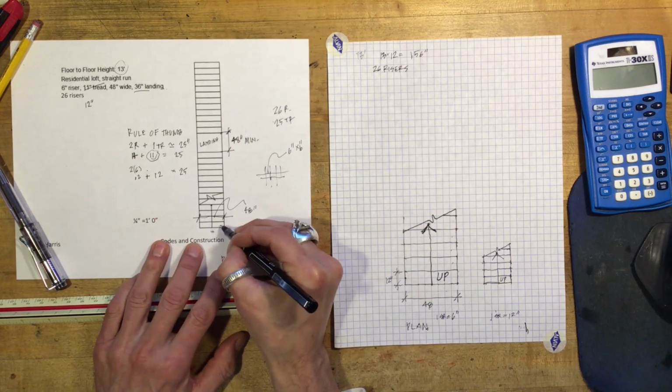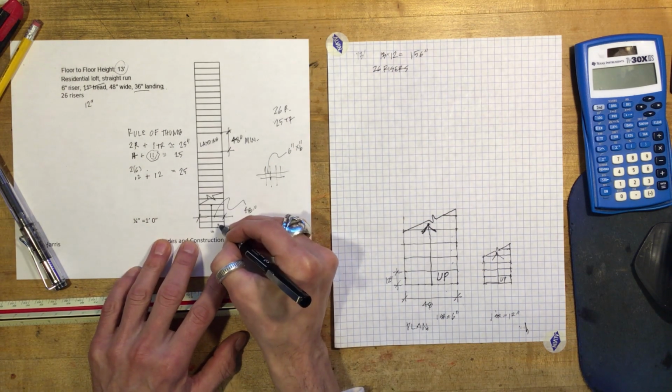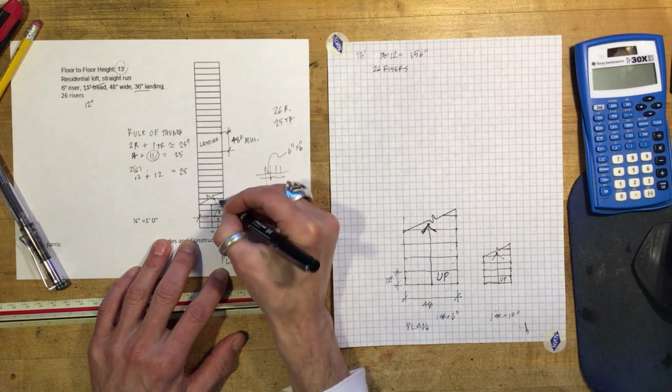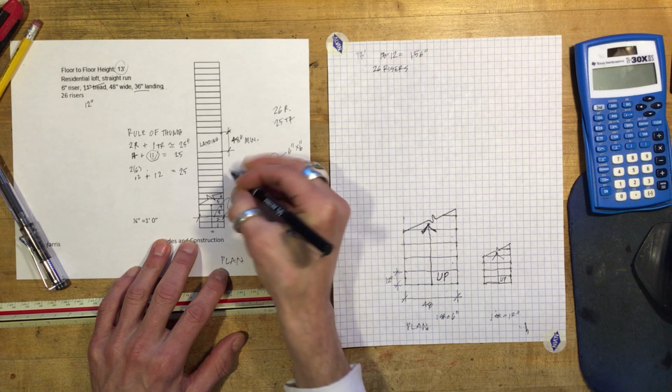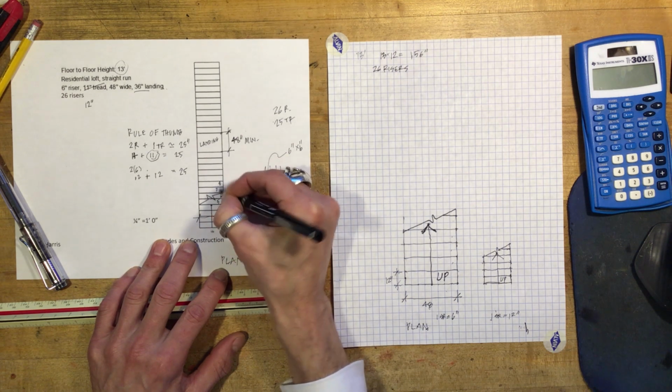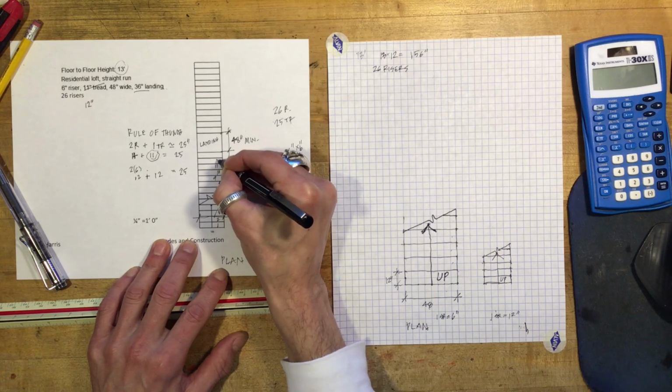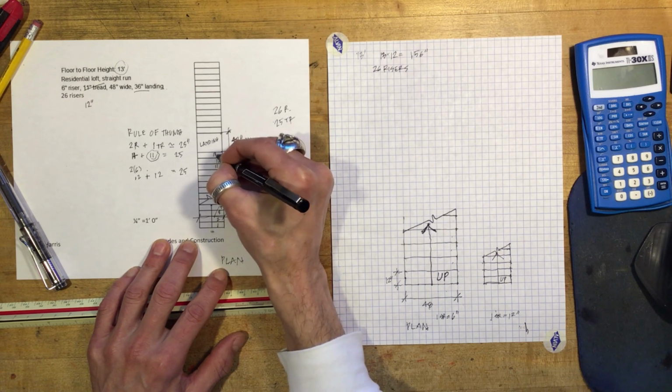Let's count them. Let's see if she's done this right. 1, 2, 3, 4, 5, 6, 7, 8, 9, 10, 11, 12, 13.